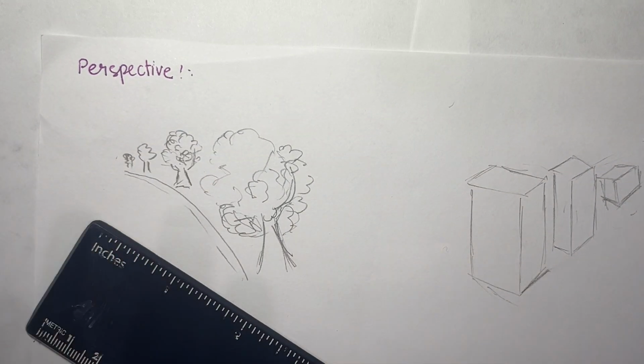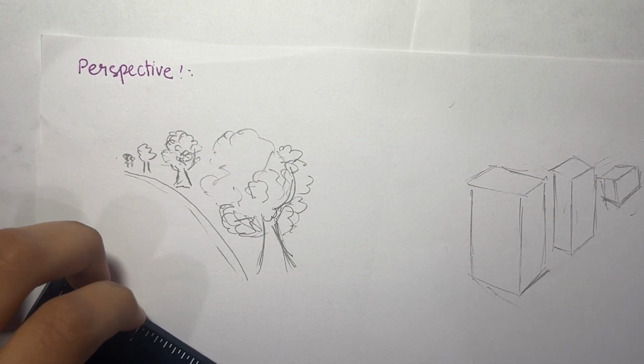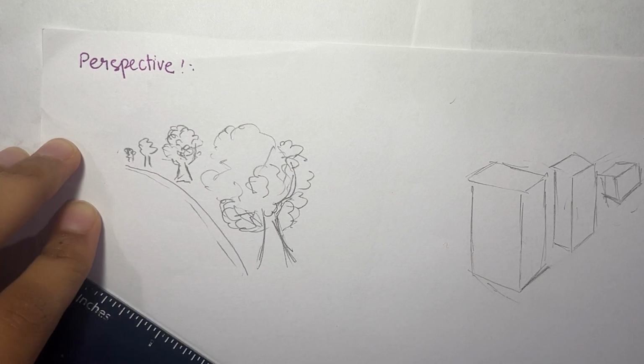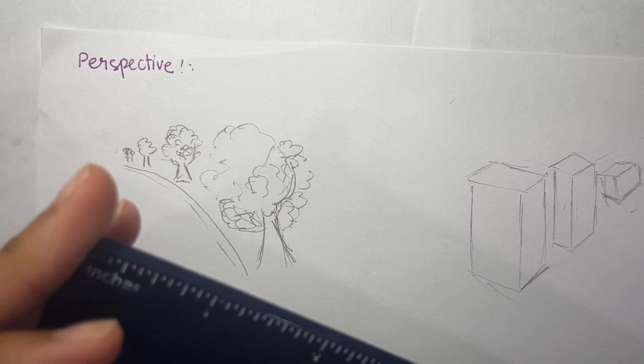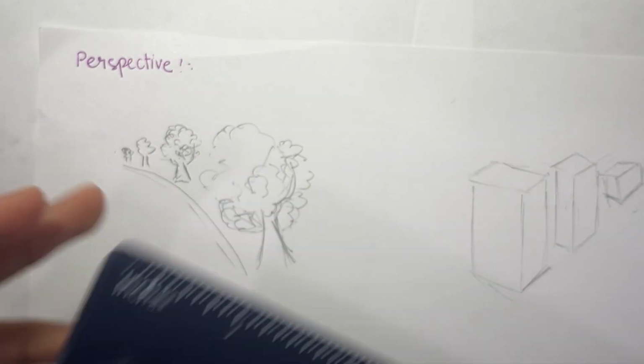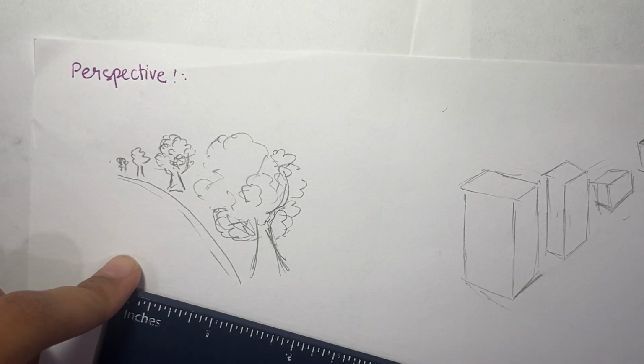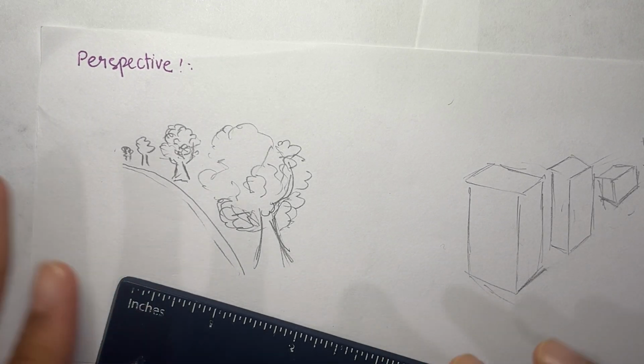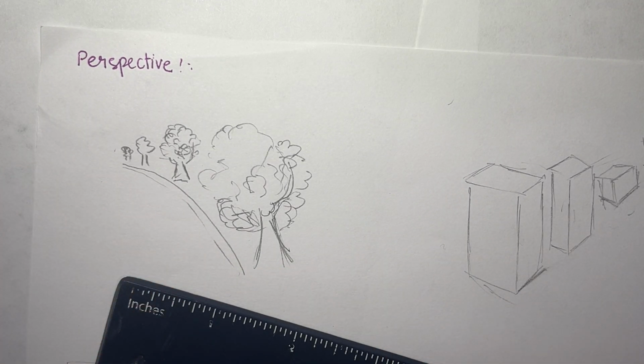Hello everyone! Today we are doing perspective, which is why I have something I don't use a lot in art out right now, my ruler, because for this lesson we're going to be using a lot of straight lines and edges and stuff like that. Okay, let's dive right in.